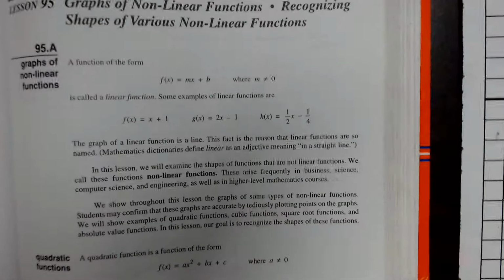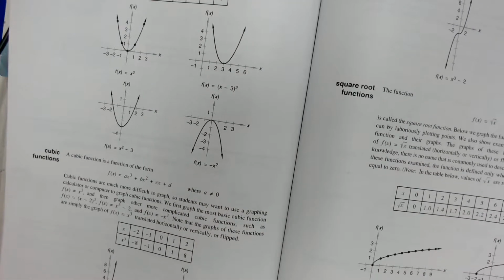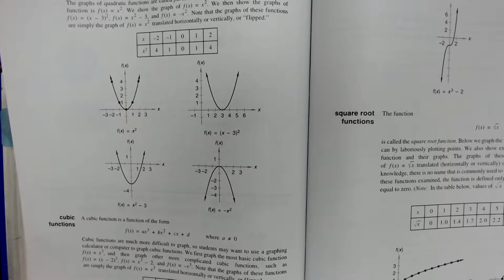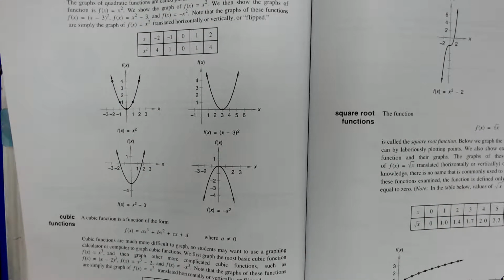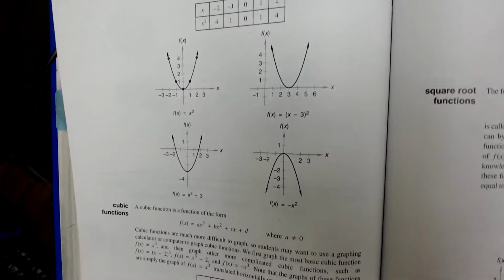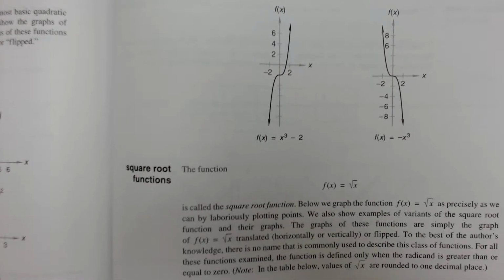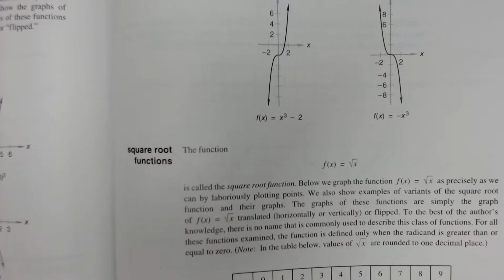But first, let's go to our book. Okay, so we'll turn the page. We'll demonstrate one of these functions and why they make funny shapes. We're going to do square root or cubic. We'll just do the x squared function. No, that one's boring. We're probably going to do it in class anyway. I'll do x cubed. All right, so we'll make an x and y table.